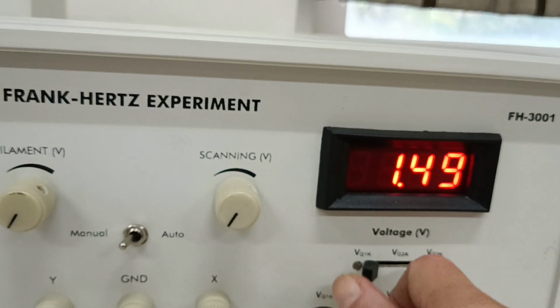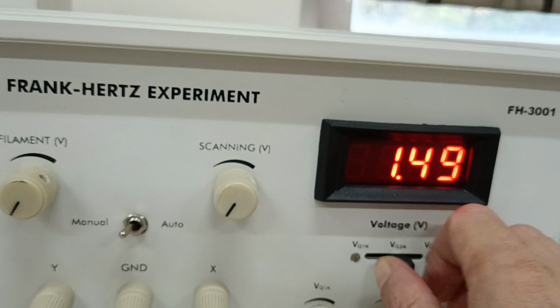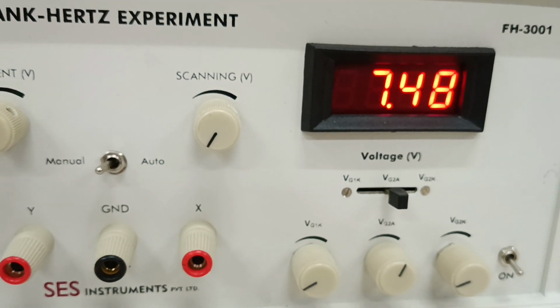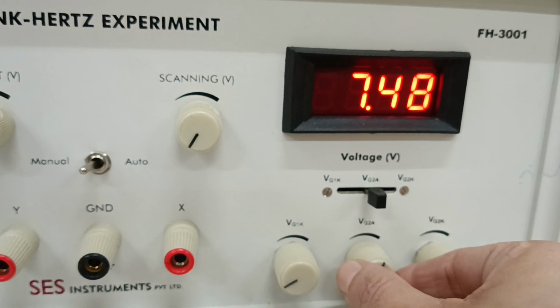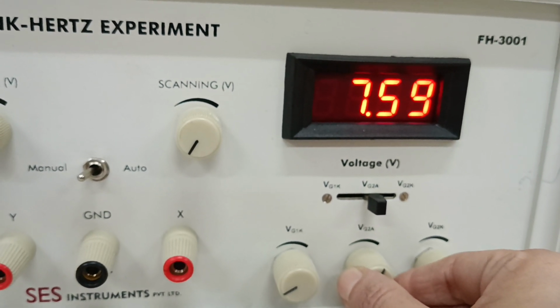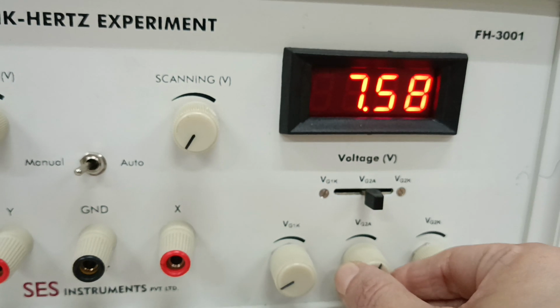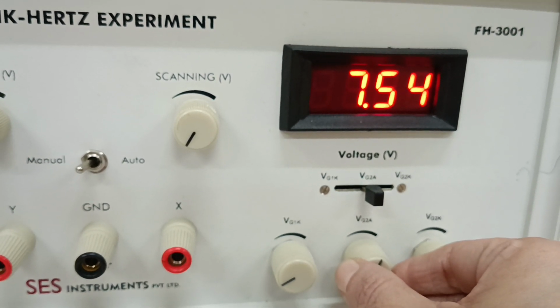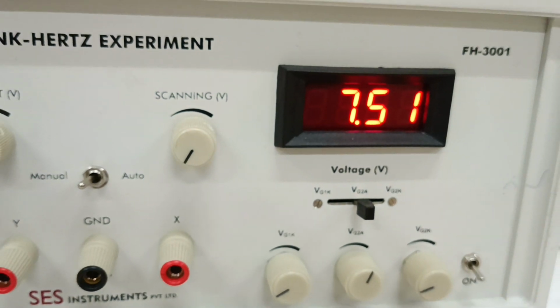And then you switch the knob to Vg2A. This value is supposed to be 7.5 volts. The knob is sensitive, so you have to touch it very gently. Yeah, that should be fine.